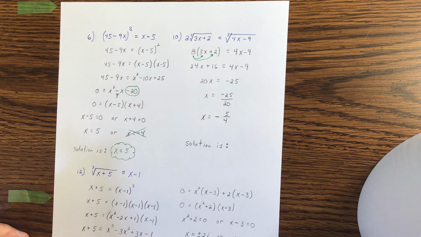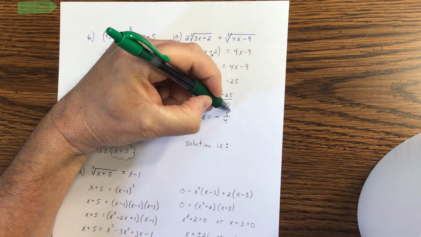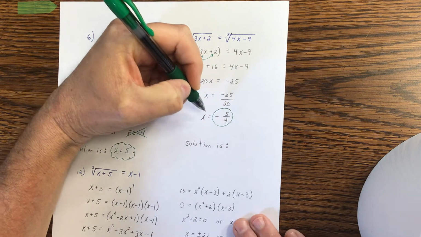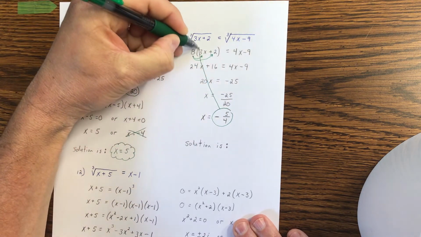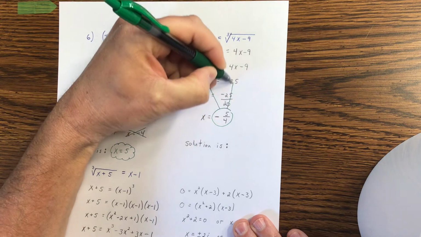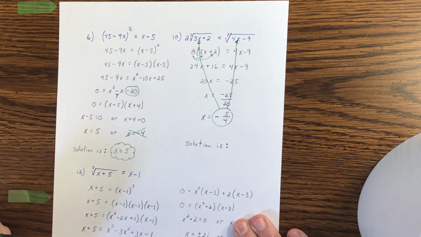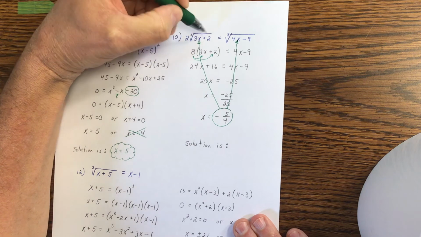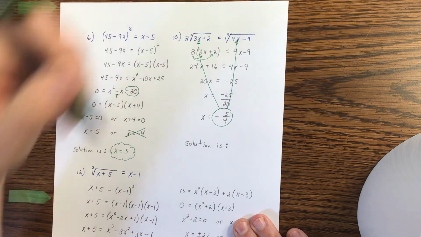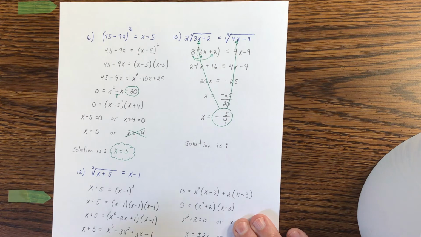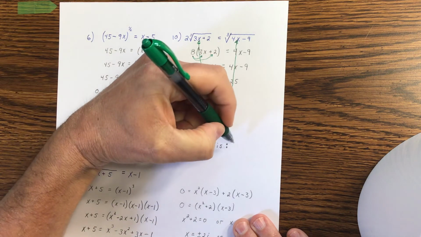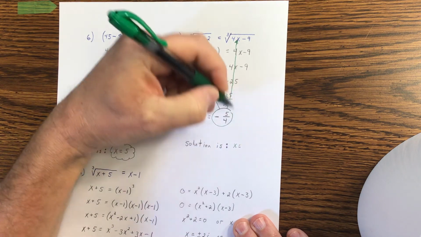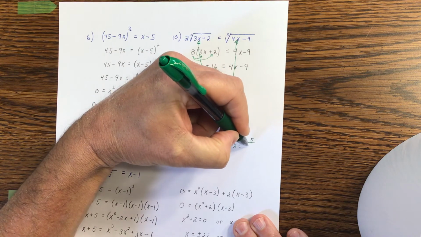Subtract the 16 from both sides and subtract the 4x from both sides. And now we're left with x equals negative 5/4. Again, we have to check our solution mentally. So we take x equals negative 5/4 and plug it into x in either side of the equation. Look and see if the left side's value is the same as the right side value. In this case, it works. So our solution to this problem is x equals negative 5/4.